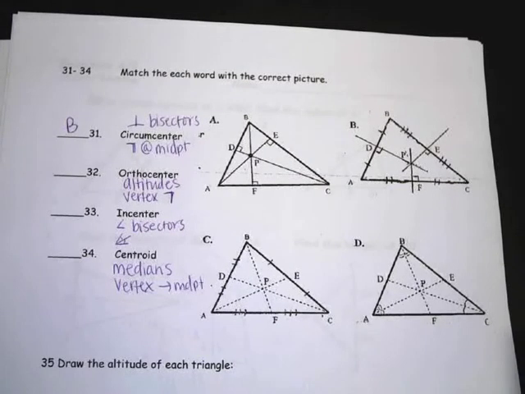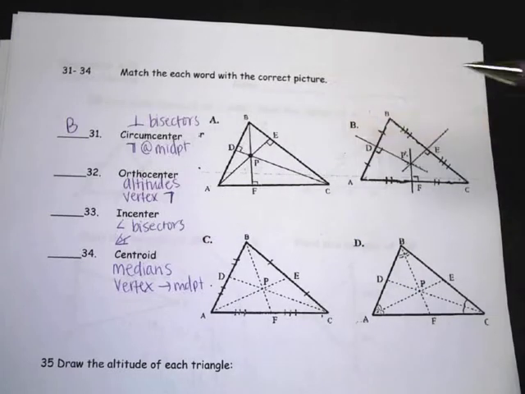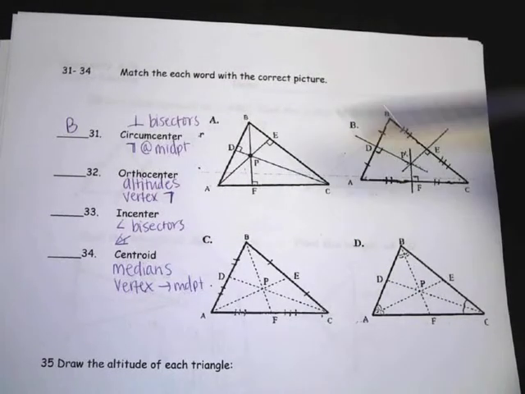33 is my angle bisectors, and so I want to look for the angle rainbows. And I only see that on one picture, and that's going to be D.